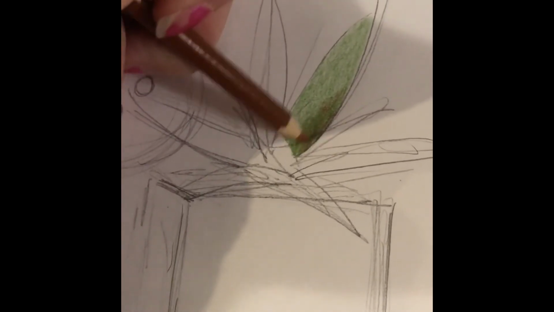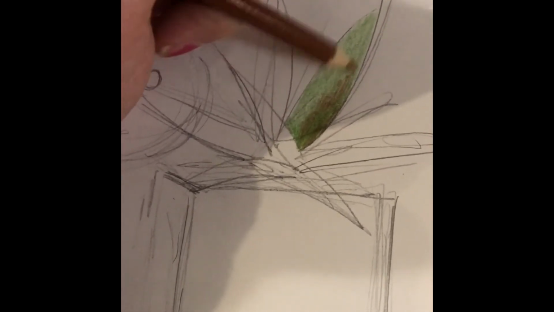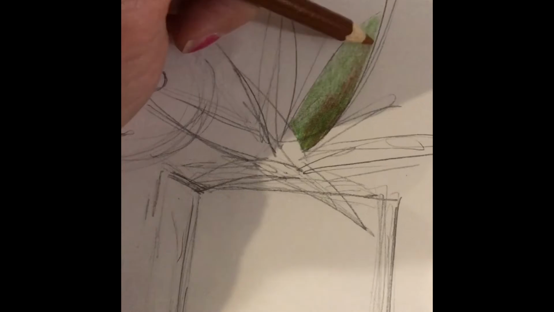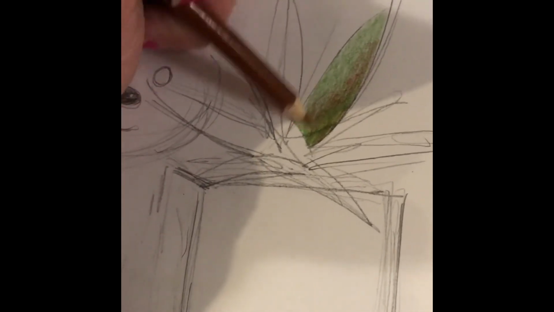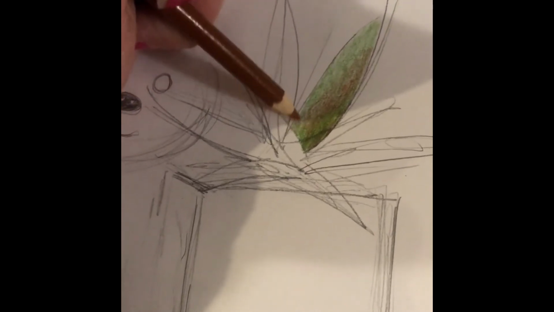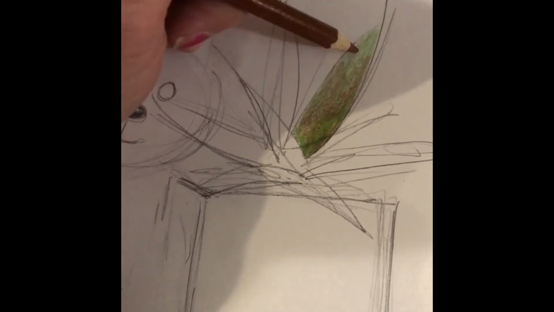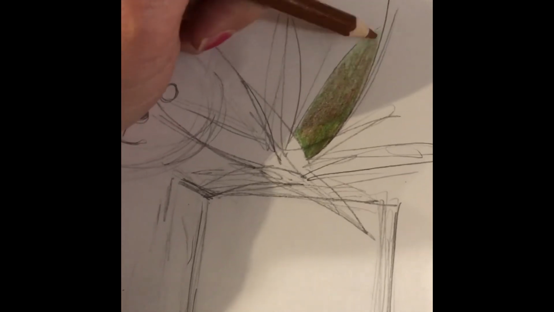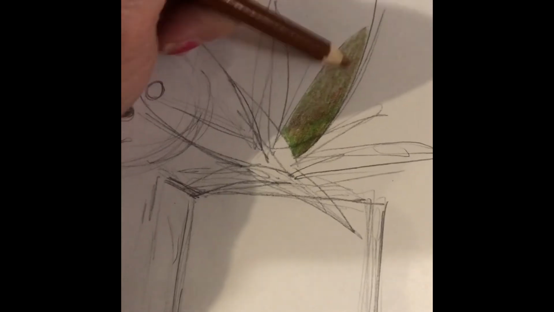Colored pencil works nicely when you're trying to blend. Watercolor, if you have them, whatever you have at home. If you don't have colored pencils at home, you can use markers, crayons. Crayons blend nicely as well. If you don't have any of those, you can do a nice pencil drawing. You can show lights and darks by varying the pressure that you use with your pencil.